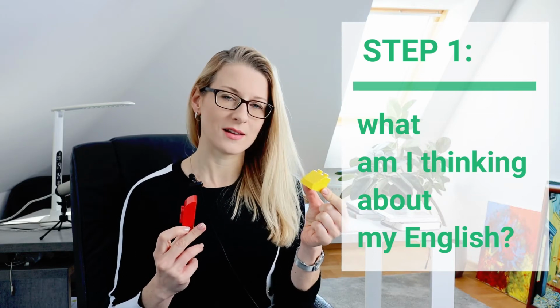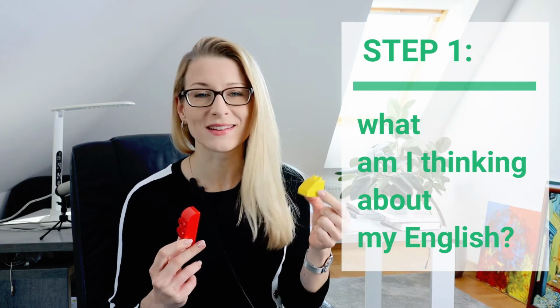And the first step will be connected with these bricks, with these building blocks that I have. And I want you to imagine that this is your English. So the red one is your English. And this is your thinking about English. And the first step that we really need to take is look at our thinking about English. So look at this yellow brick. What is it really? What's behind it? And how does it impact the red one, which is your English? Okay? So thinking and English.